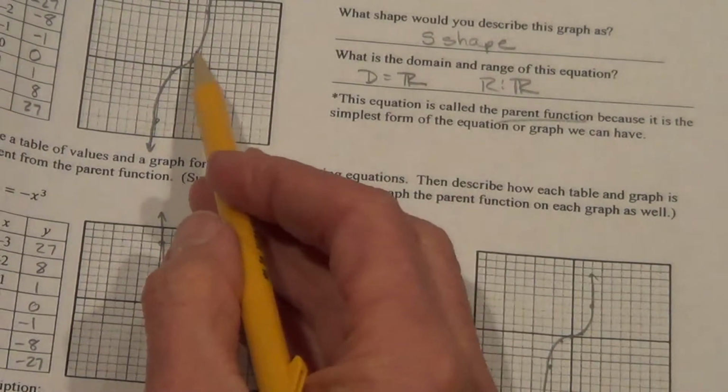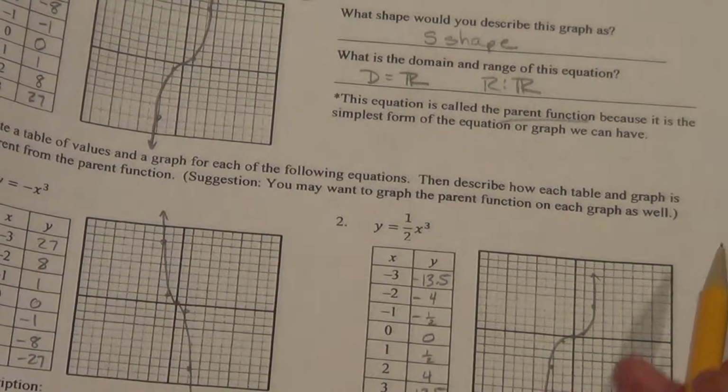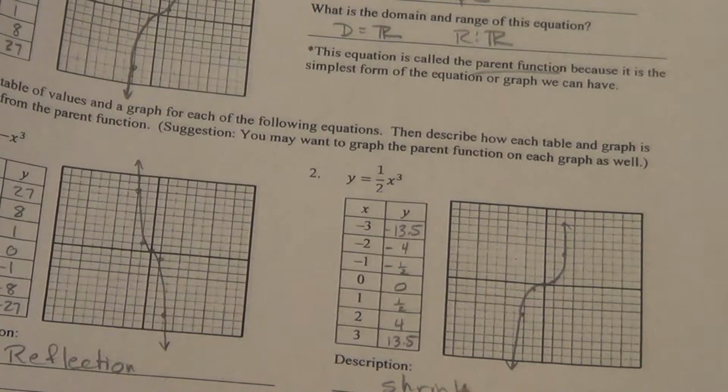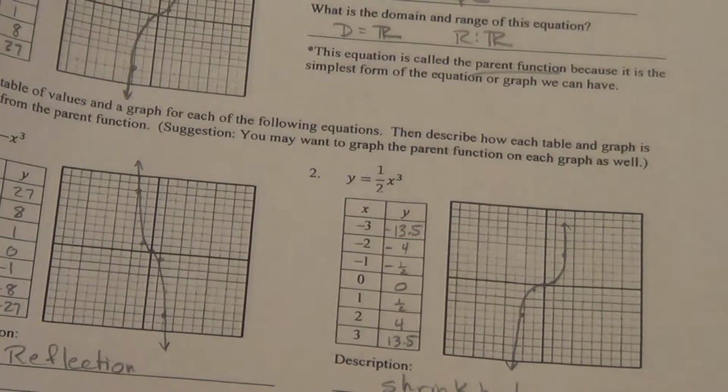So you can see it's just slightly wider than that one before, which is a shrink by 1/2.